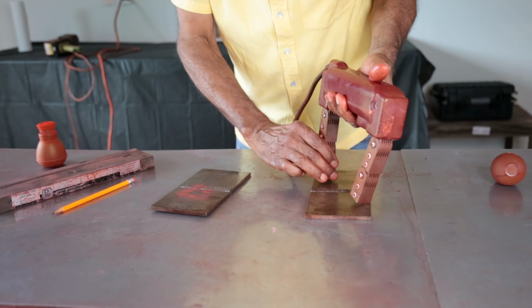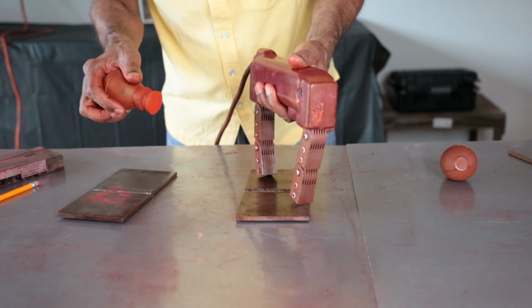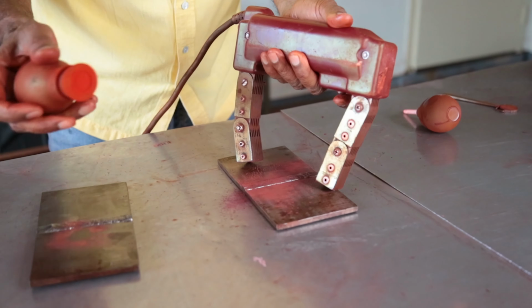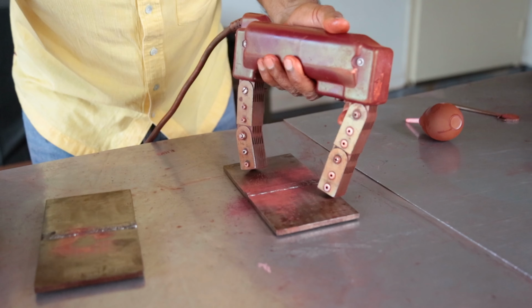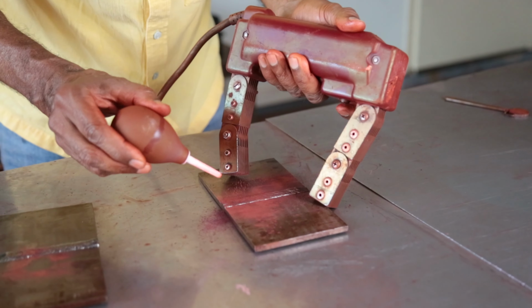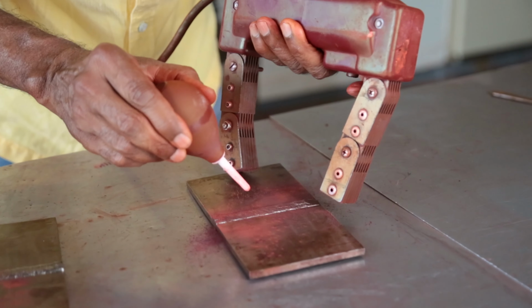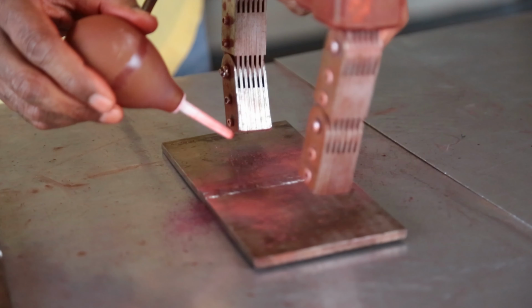With the dry powder, the MT is very simple. You put it here and you lightly sprinkle. It should be lightly sprinkled, and then you can use this one to remove extra particles and see if you can see any indications.